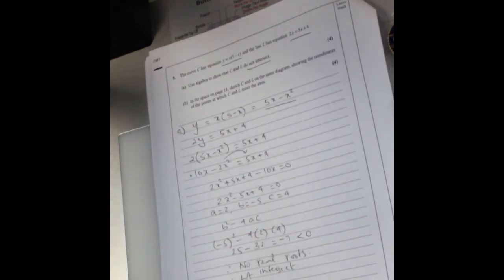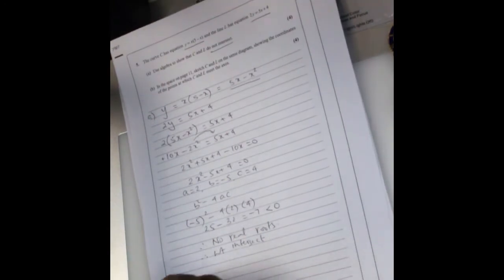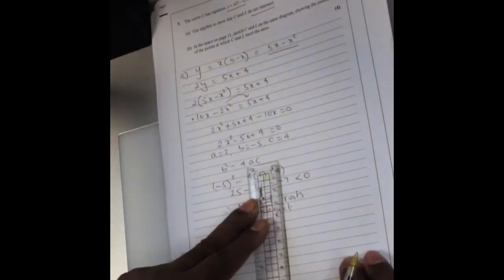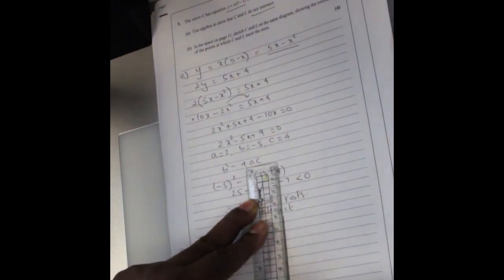And then, second part, they're asking to draw the C and L. So, I'll turn my page. Oh, I don't have a page for that one, I just want to do it here. So I have to make it x on the y-axis.